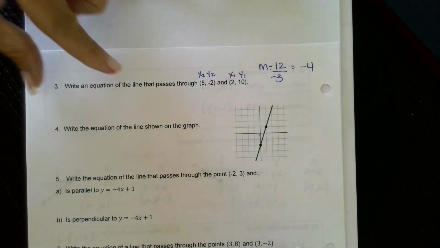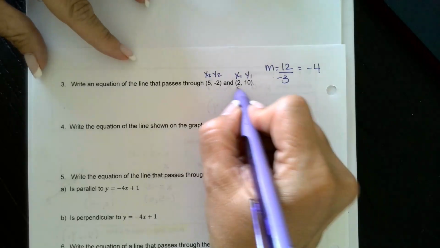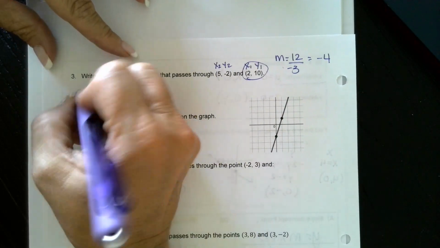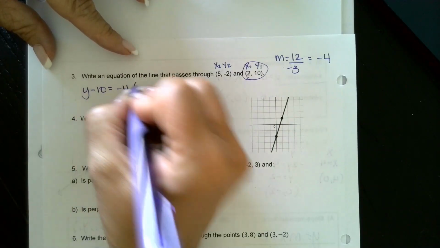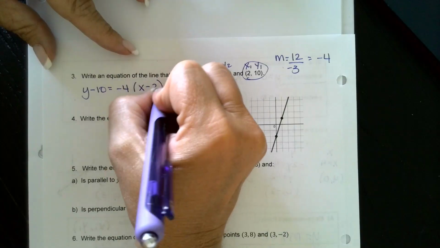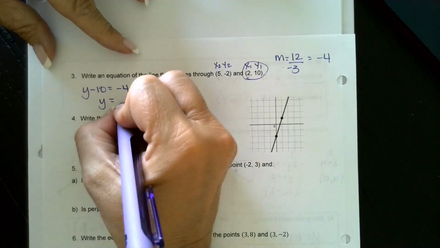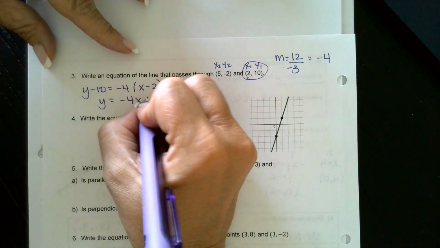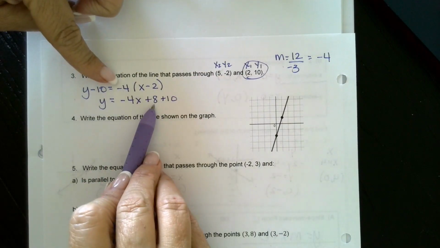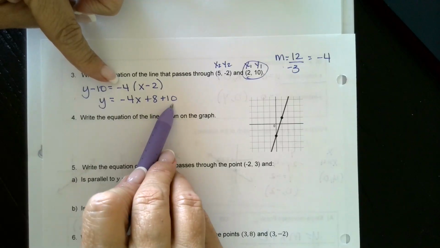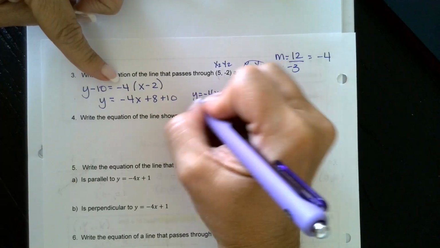All right, so again, I can use either point. It doesn't matter. I'm going to use this point only because they're both positive numbers. And I'm going to say y minus 10 equals negative 4 times x minus 2. So when I do the math on this, I have y equals negative 4x plus 8 plus 10. So negative 4 times negative 2 is this positive 8. I move this 10 to the other side. So y equals negative 4x plus 18.